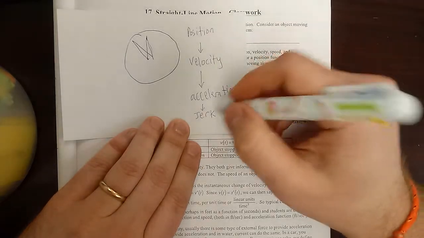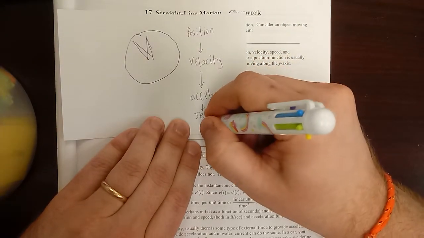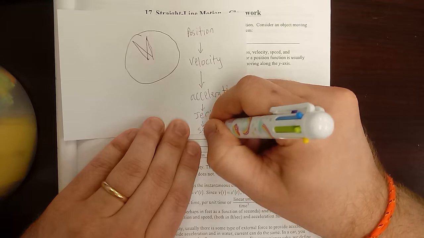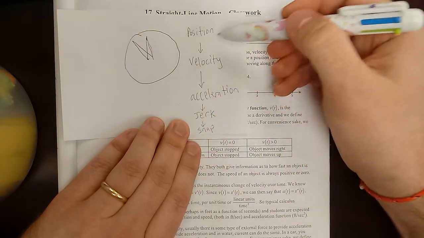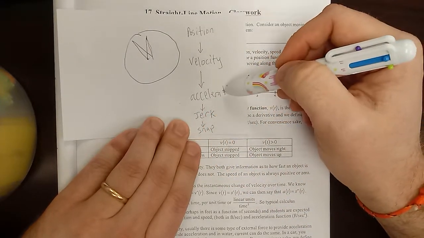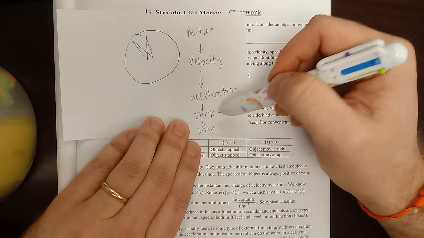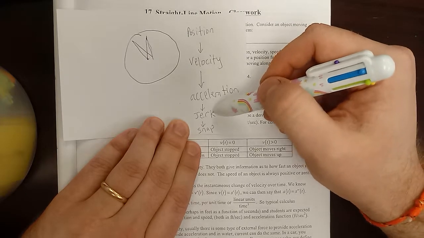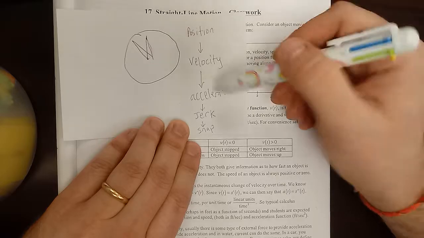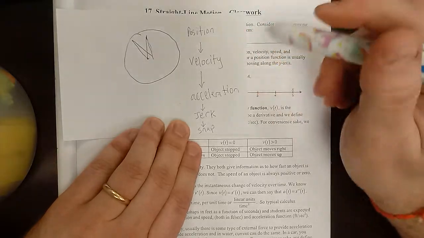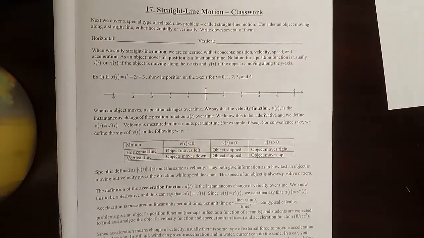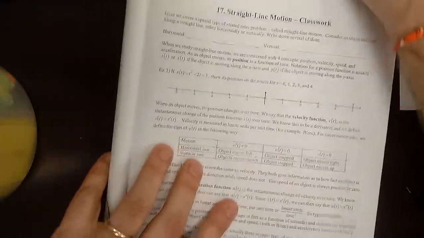And then the change in jerk is called snap. You could take the derivative of acceleration and you get something called jerk. We don't do that in this class. It's just funny. You take the derivative of jerk, you get snap. We're going to talk more about what these mean later, but for now, it's useful to know.